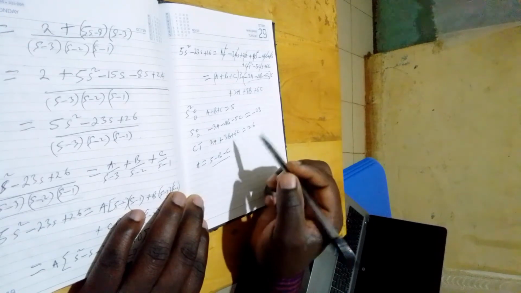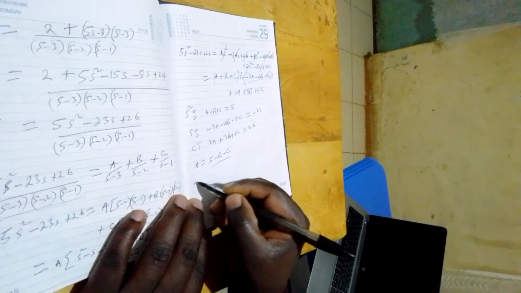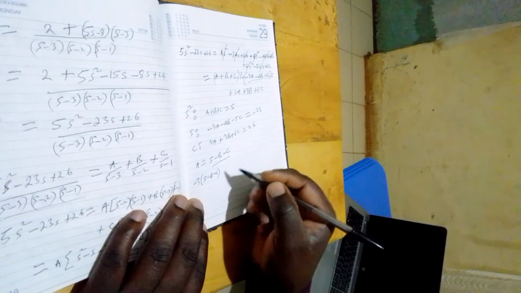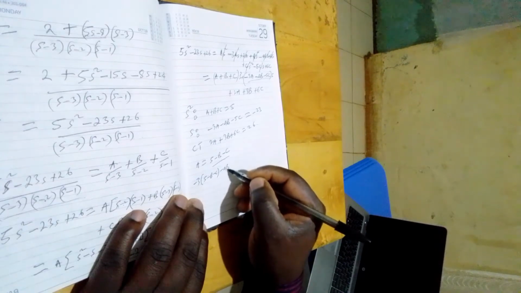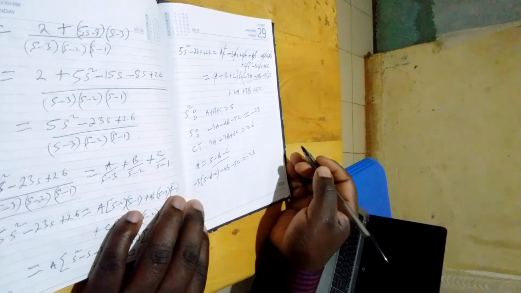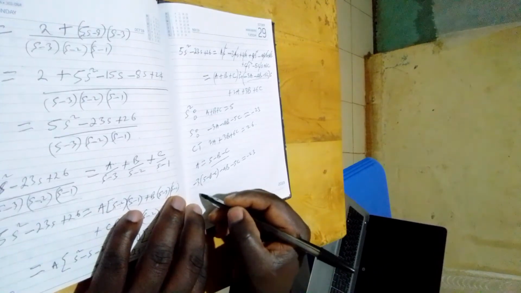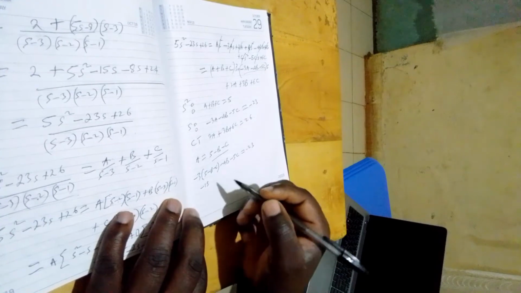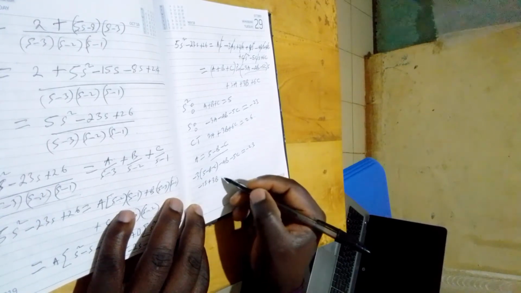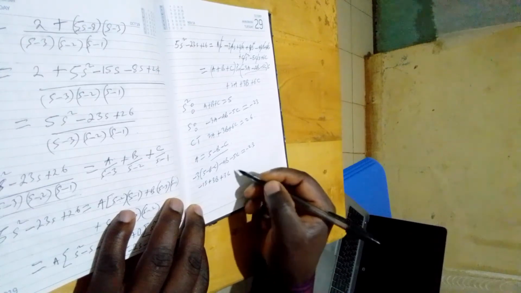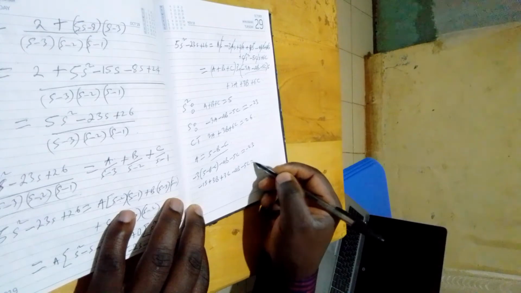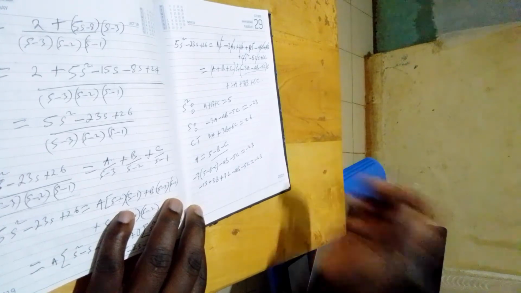So in the second equation, minus 3 into 5 minus B minus C minus 4b minus 5c equals negative 23. So here negative 15 plus 3b plus 3c minus 4b minus 5c equals to negative 23.